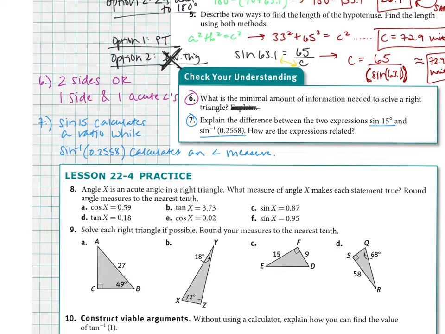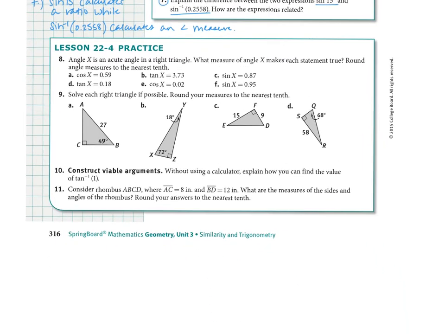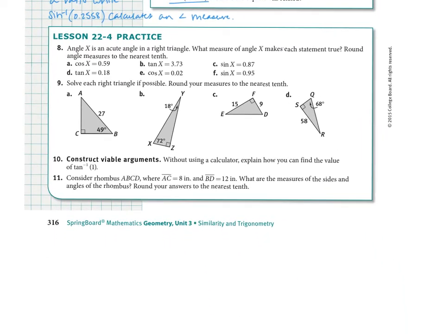And the 0.2558, that's the ratio for that angle measurement. So that's pretty cool to see. Awesome. All right, so let's go ahead and start looking down below at number 8 and 9. Those are going to be the last ones that we go through. So you can cross out 10 and 11. We're going to go ahead and look at numbers 8 and 9.